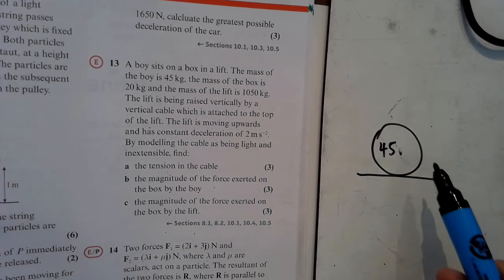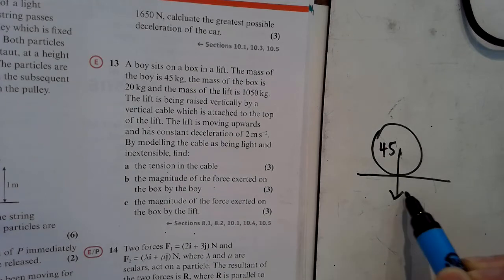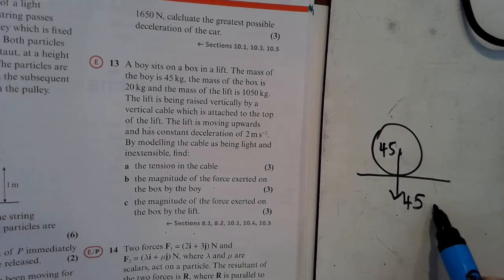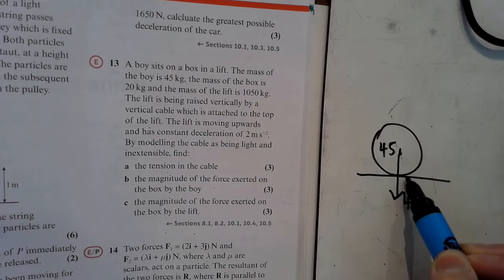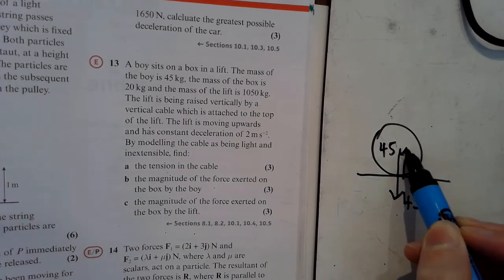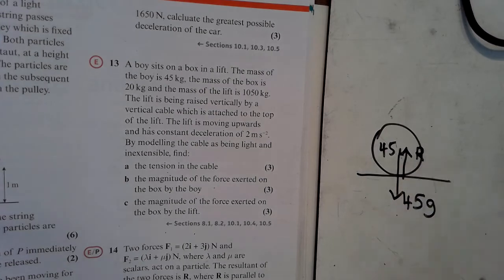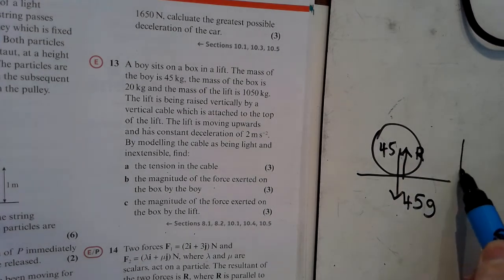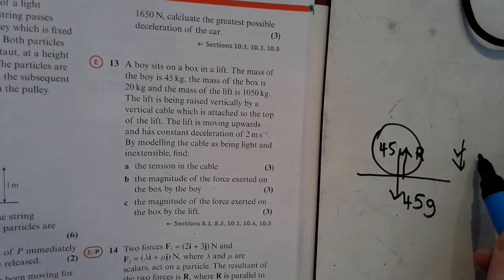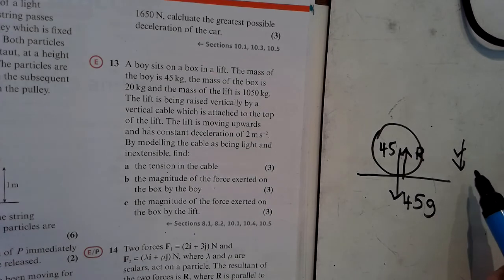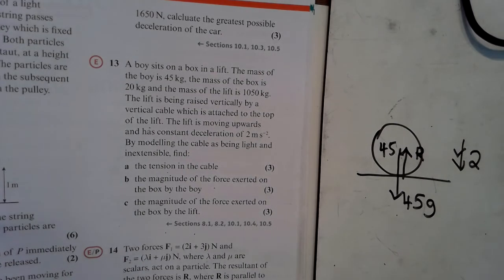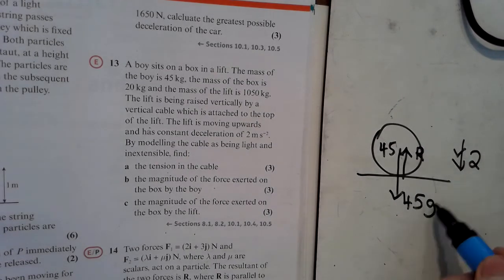And we're going to just look at the forces happening on the boy. So the boy has his own weight, which is 45 G. And then he also has a reaction force from the box. And we know that he is decelerating up at 2 meters per second squared, which is the same as acceleration down of 2. And then we're going to do F equals MA again. So these need to have the same sign.